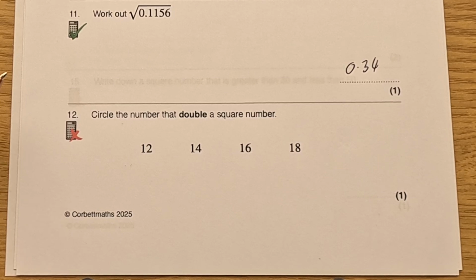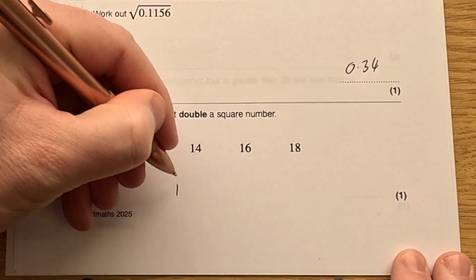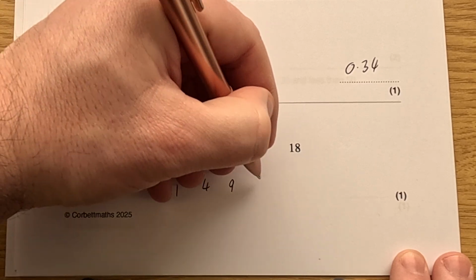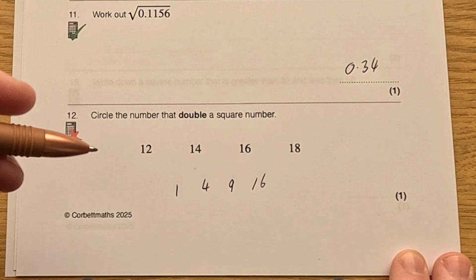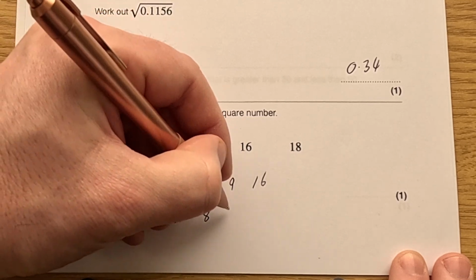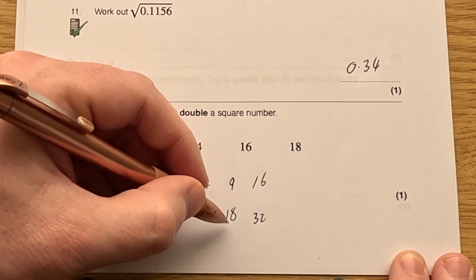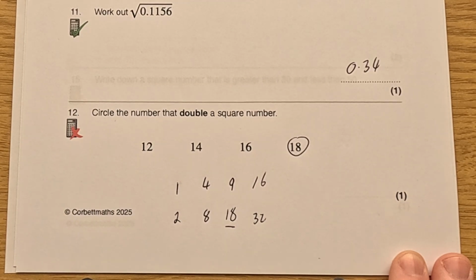There's a few different ways in which we could approach this. One approach is to list our square numbers and then double them and see if we can get one of these numbers in the list. So our square numbers are 1 times 1 is 1, 2 times 2 is 4, 3 times 3 is 9, and 4 times 4 is 16. So there is the start of our list of square numbers. And I'm going to double them. Double 1 is 2, double 4 is 8, double 9 is 18. Oh, that's great, that's in the list. And double 16 is 32. So here, the number 18 is double a square number because 3 squared is 9 and double 9 is 18.